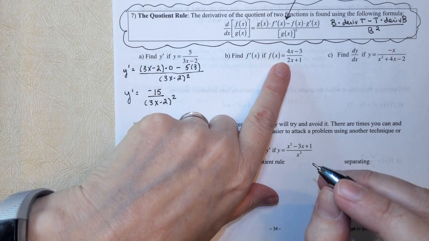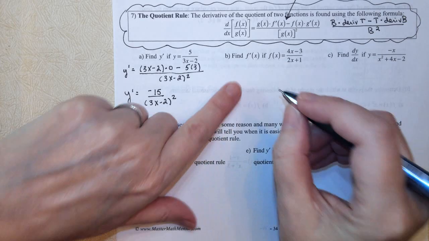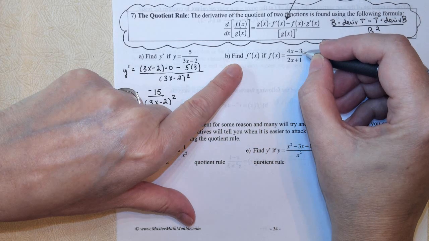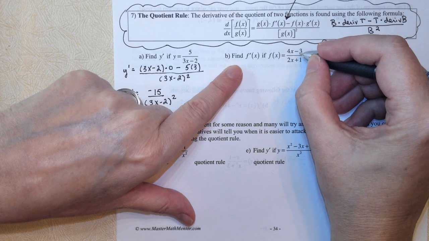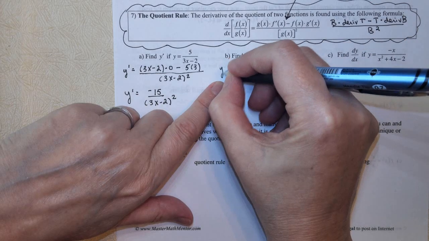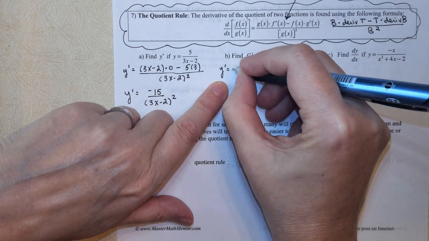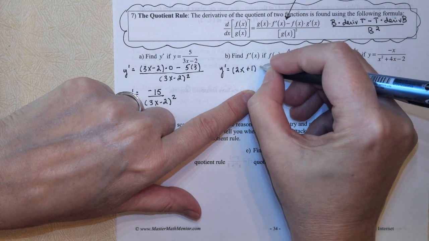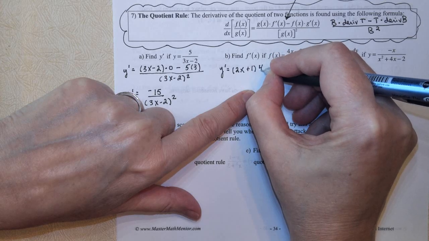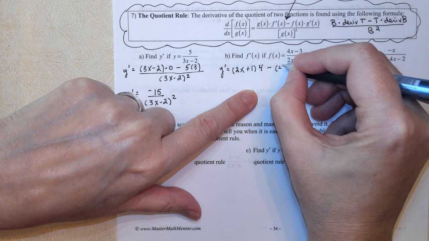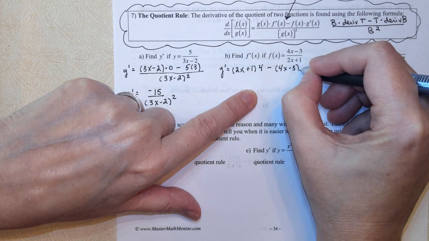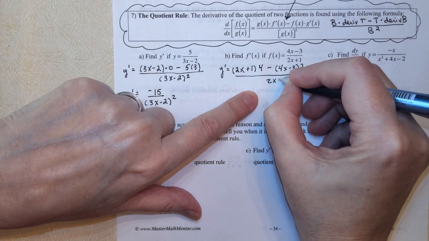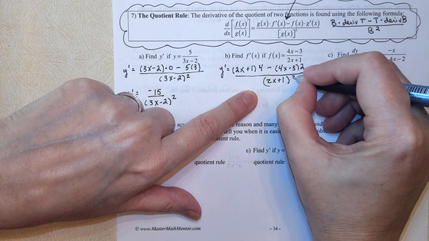So now let's talk about part B, all right? So part B, again, we have two separate functions. There's not anything else we can do with it, so we're going to do our quotient rule. So I'm going to do y prime equals bottom, 2x plus 1, derivative of the top, minus the top times the derivative of the bottom, all over 2x plus 1 squared.